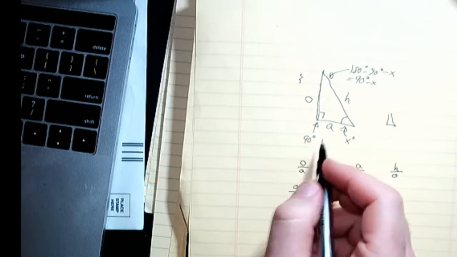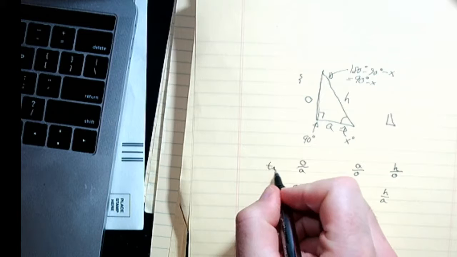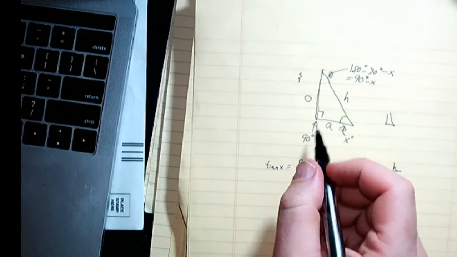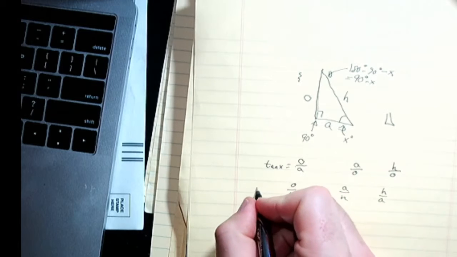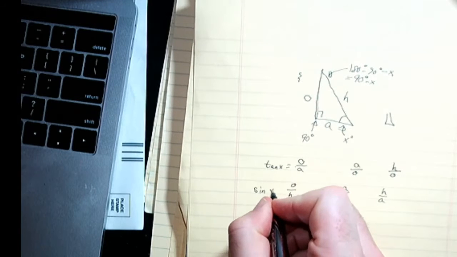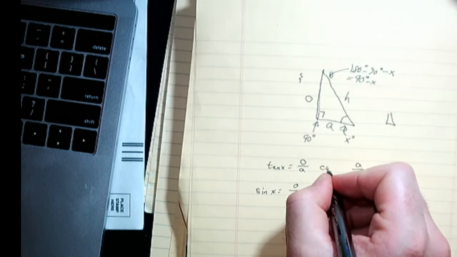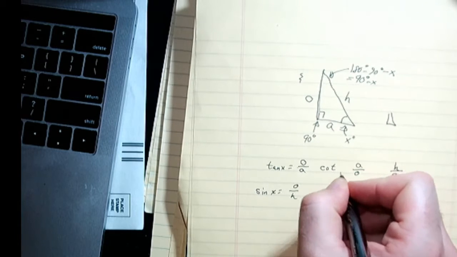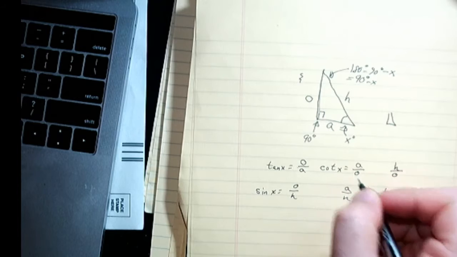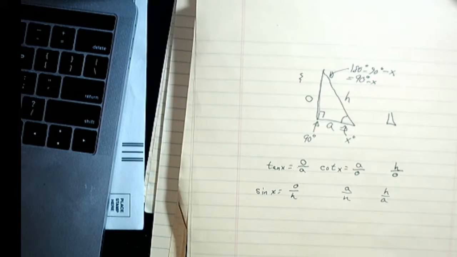What is opposite over adjacent? That's called the tangent of x. What is opposite over the hypotenuse? That's called sine of x. What's adjacent over opposite? That's called the cotangent of x. So it's very much like a tangent, except now the opposite one is in the denominator and the adjacent side is in the numerator.